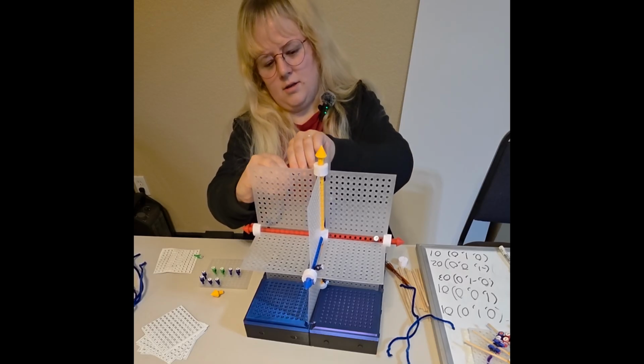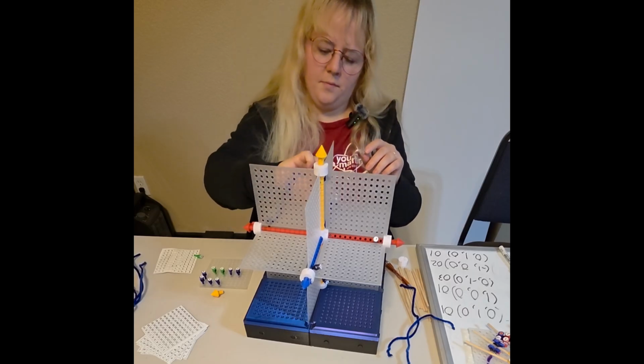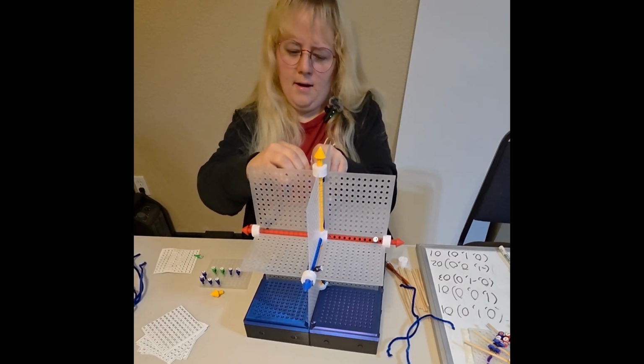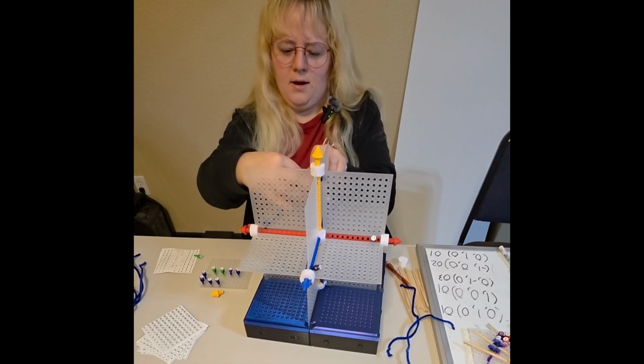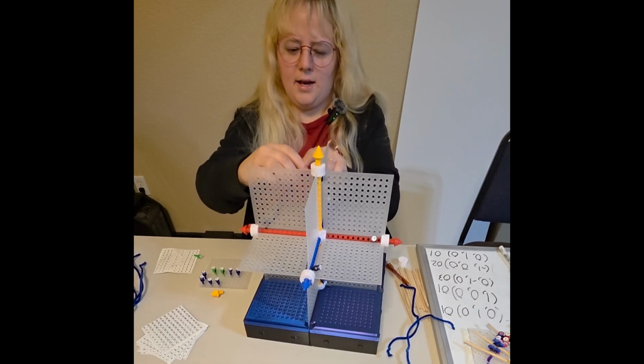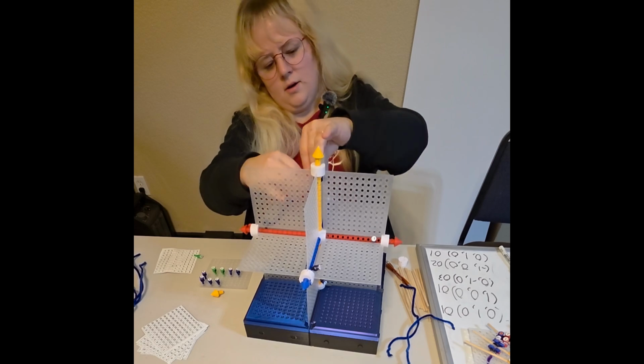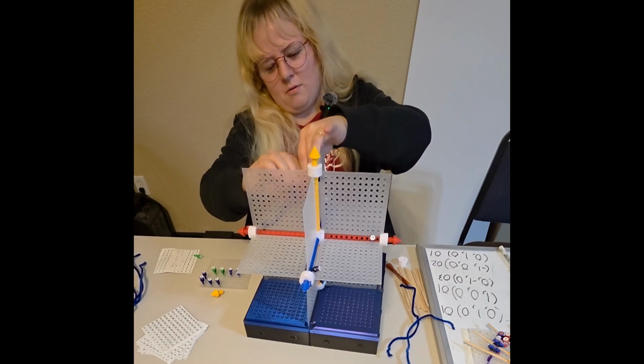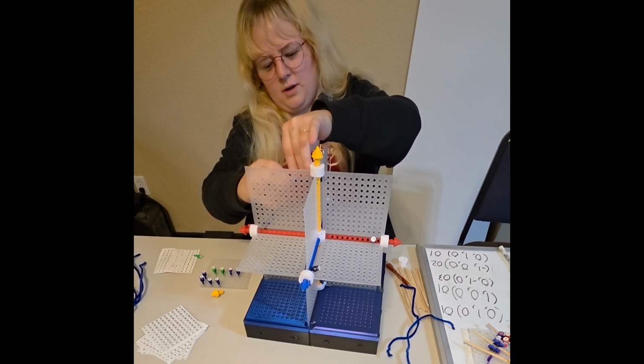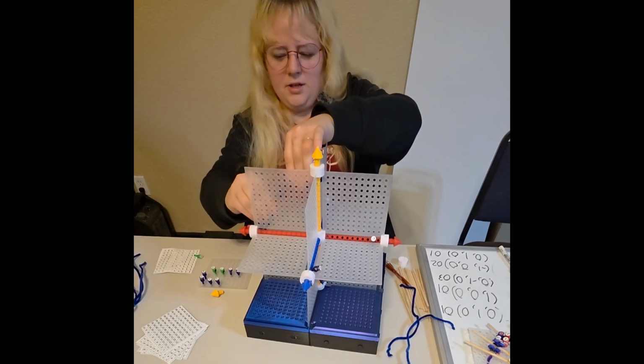I don't know if y'all can see this. I'm going to have to look at the footage. And I have another one. And then something that I like to do when I'm graphing these problems, and I have these pipe cleaners with these points, is I like to use scaffolding.